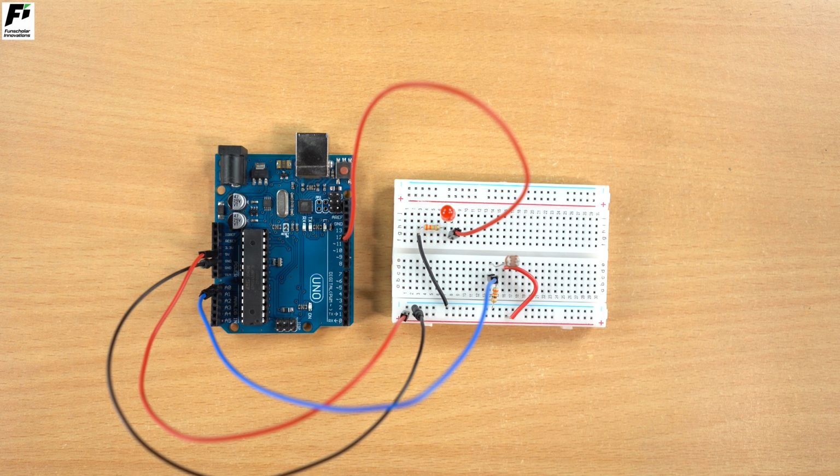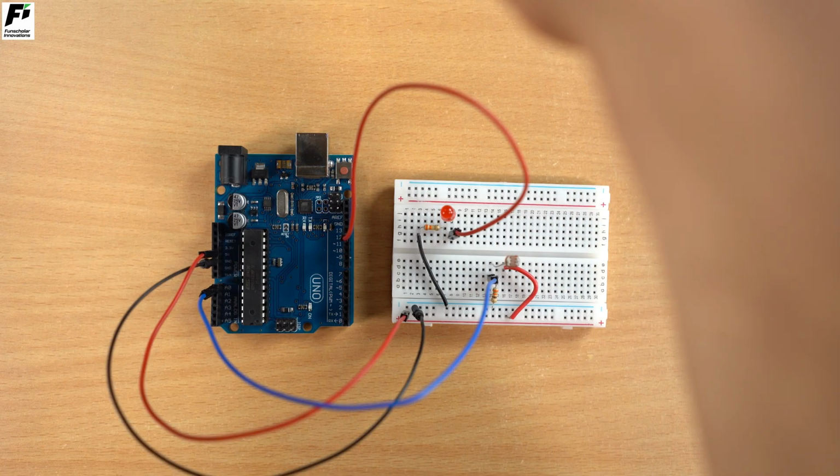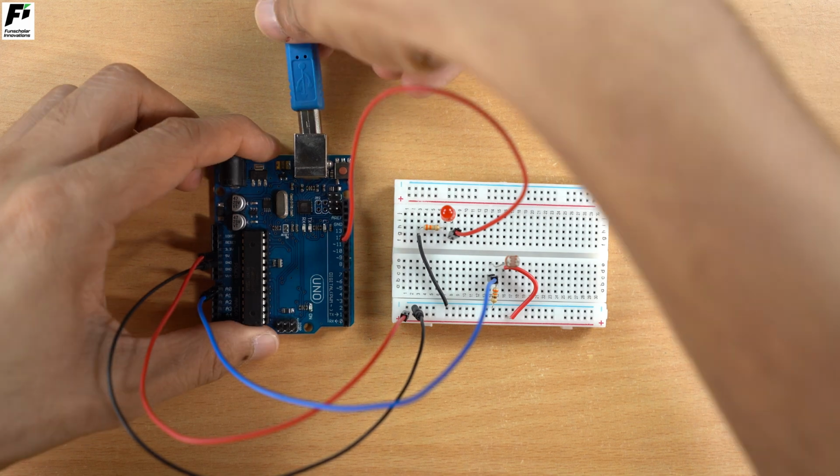With the hardware setup done, it's time to write the code for our smart light. For that, I will connect the Arduino board to my computer using a USB A to B cable.